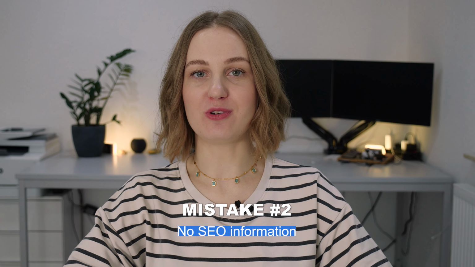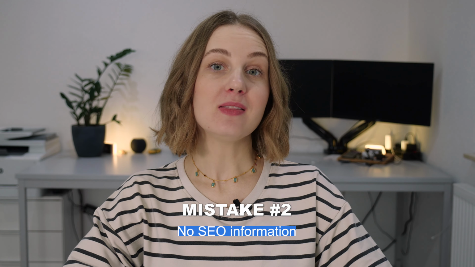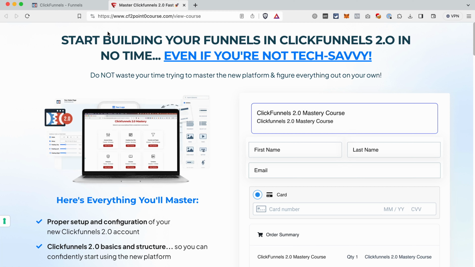The next common mistake I notice on a lot of funnels is not adding SEO information to your funnel pages. The SEO data consists of the title, description, and the thumbnail. That's the minimum. This information is visible when your funnel page shows up in the search results, or when someone shares the link to it on social media or in the messages. The title is also visible on the browser tab, like for example here, together with the favicon, this small icon.